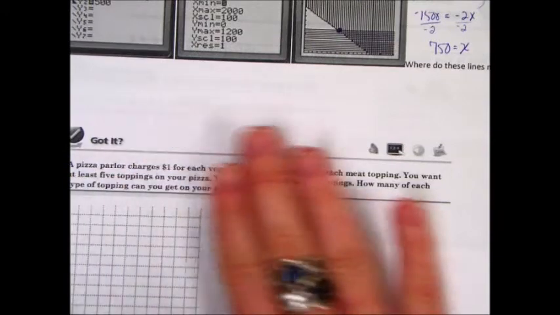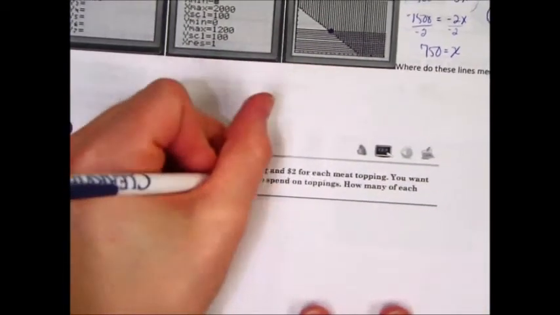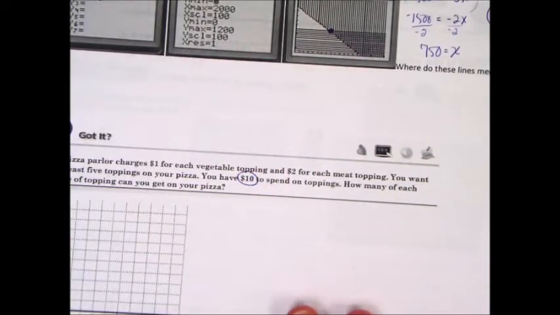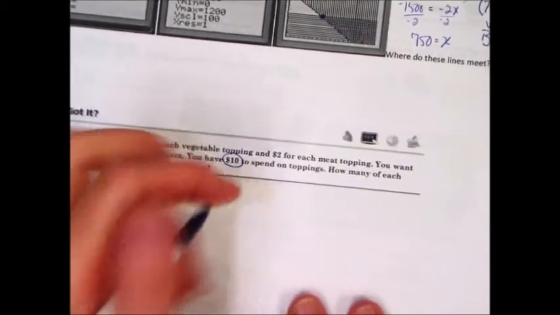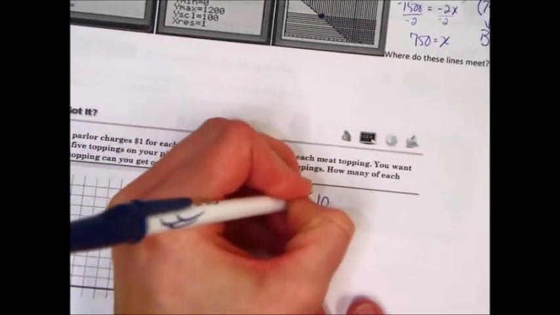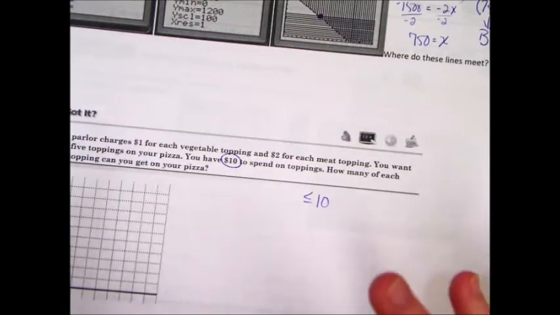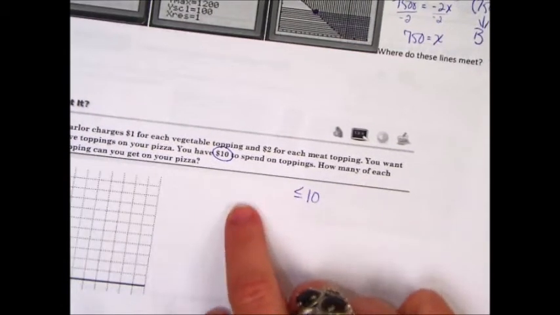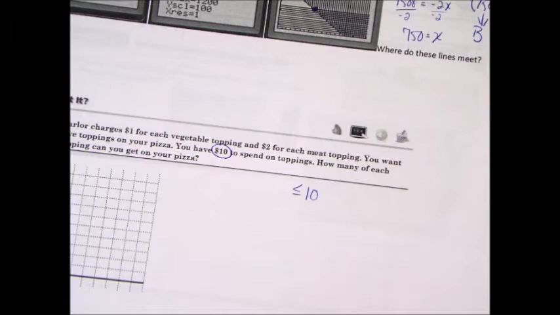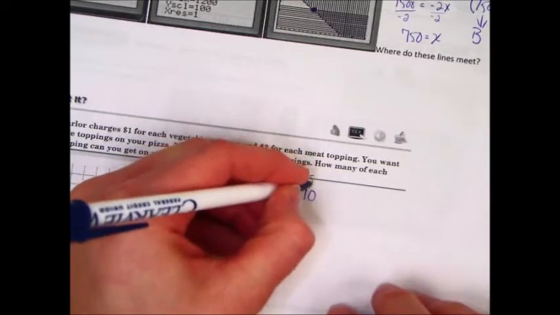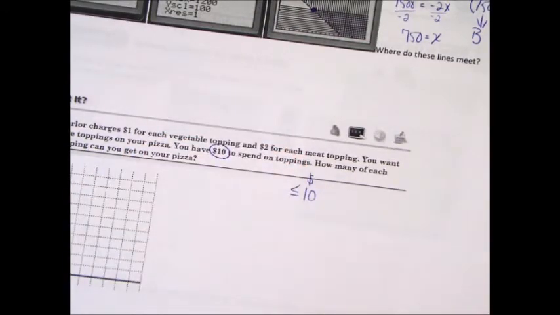When I scroll through this problem, I see that I have a maximum of $10. So I'm going to make an equation that is less than or equal to 10, because I can only use 10. Whatever is on this side has to be smaller than or equal to 10. So let's find some other values that deal with money, okay? Because this is going to be my money equation.